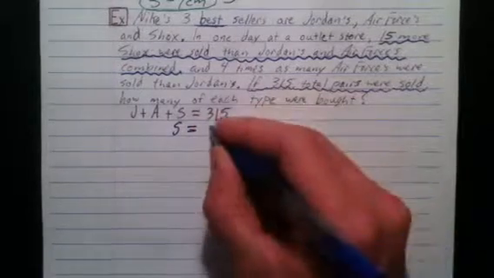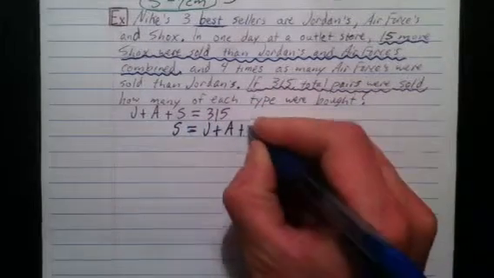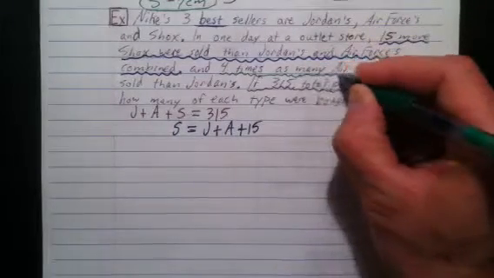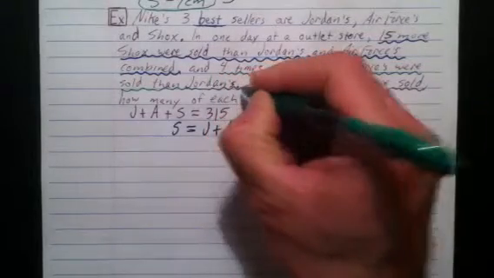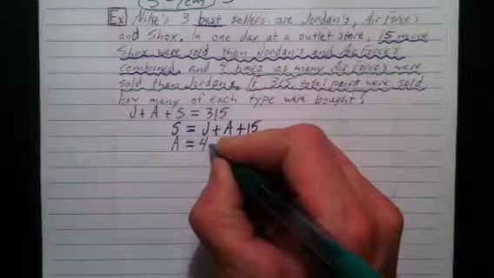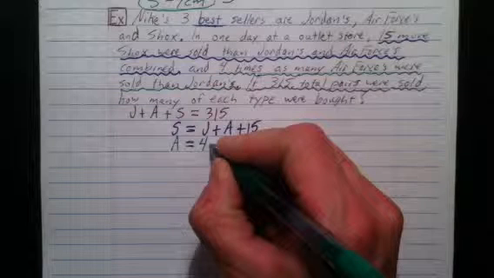The Shox equaled the Jordans plus the Air Forces plus an additional 15 more. Okay. And then lastly, 4 times as many Air Forces were sold than Jordans. So the Air Forces are going to equal 4 times however many Jordans were sold. Okay. So 4 times as many Air Forces were sold than Jordans.